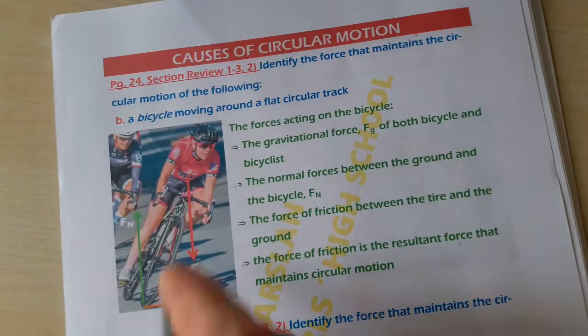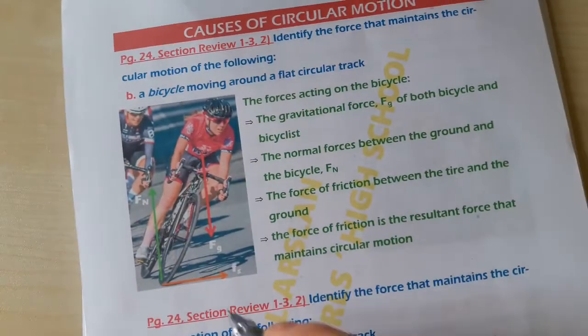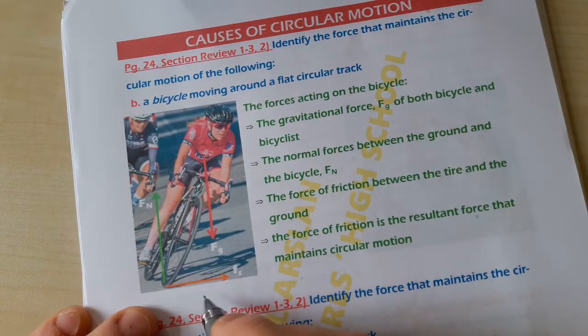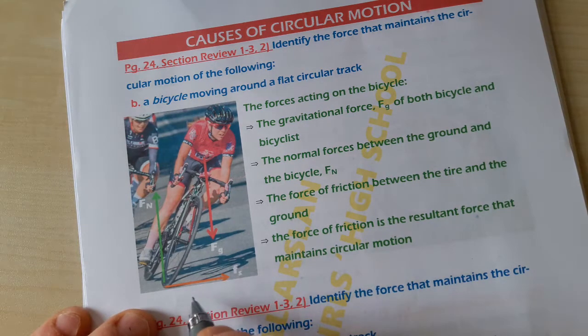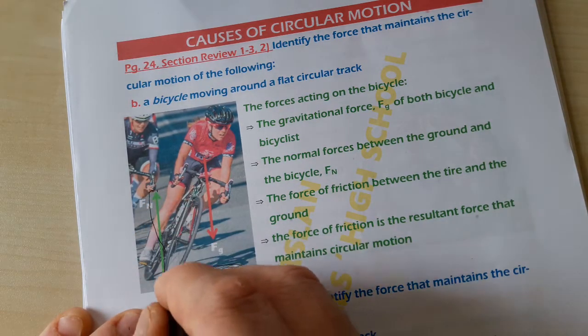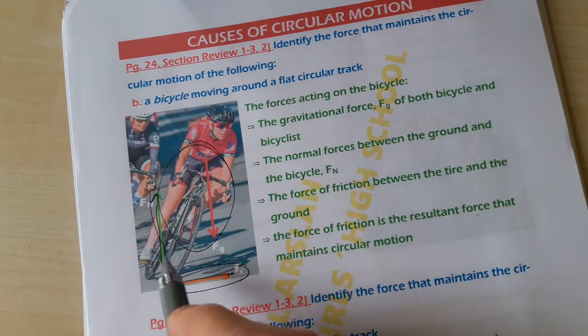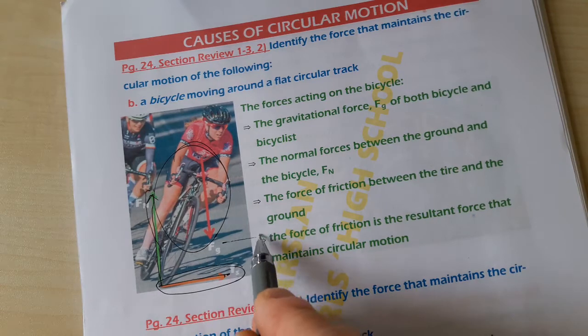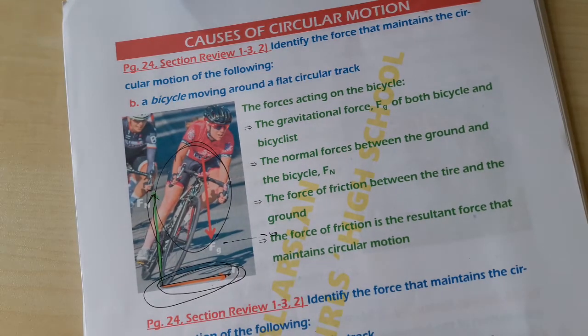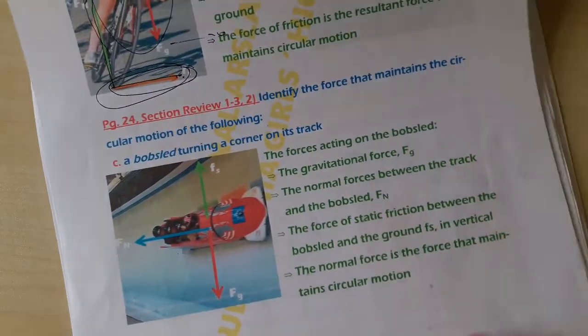Next one. A bicycle moving around a flat circular track. In this case, there are three forces acting on the bicycle. One of them is the static friction force between the ground and the tire. The second one is the normal force between the ground and the tire. The third one is the gravitational force acting on the bicycle. But as you see, just one single force points to the center of the circle. It is the friction force. Right here, the static friction force causes the bicycle to move around a flat circular track.